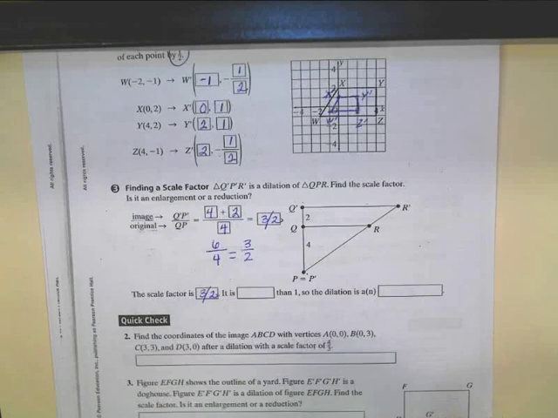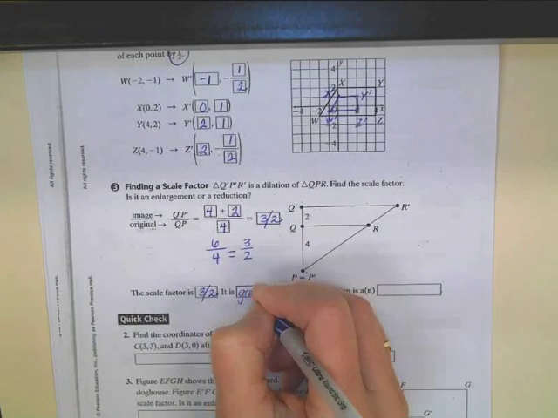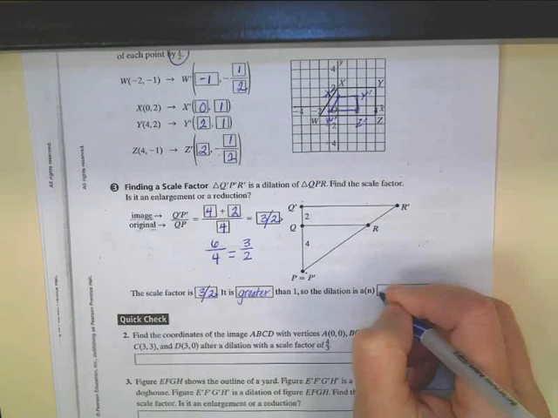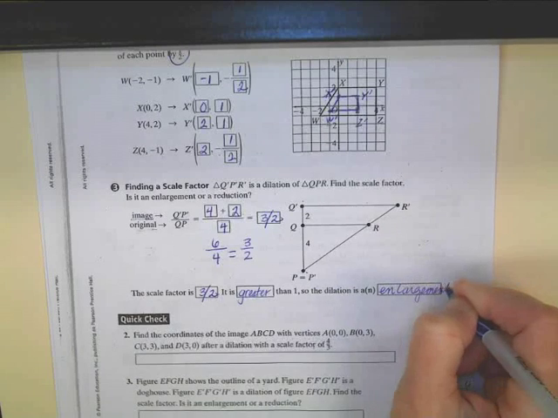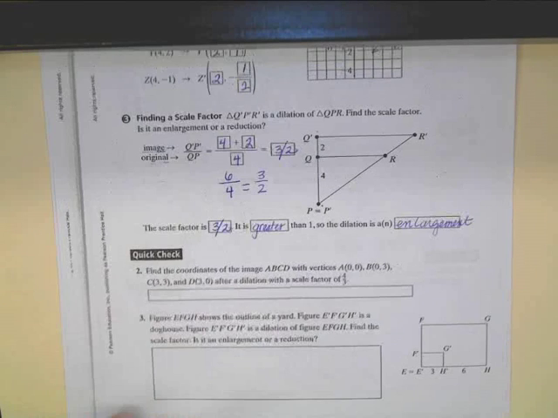The scale factor is 3 to 2, or 3 halves. It is greater than 1. So the dilation above is an enlargement. In other words, the new figure is larger than the original figure.